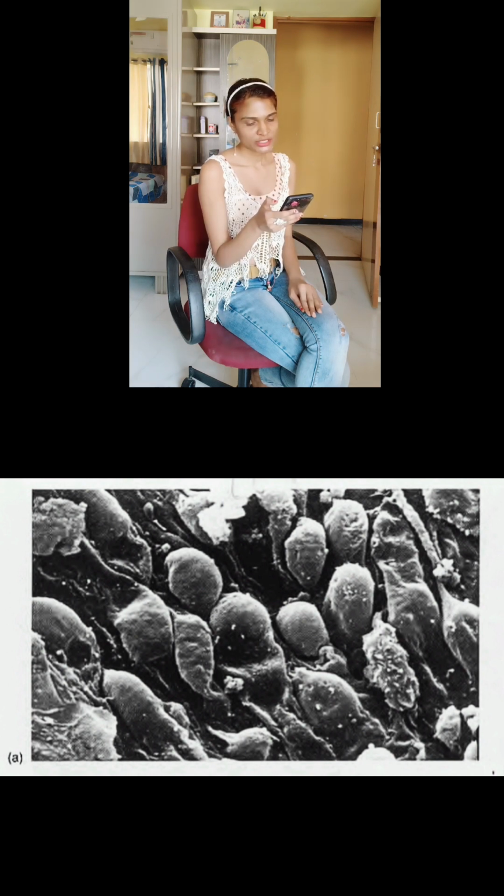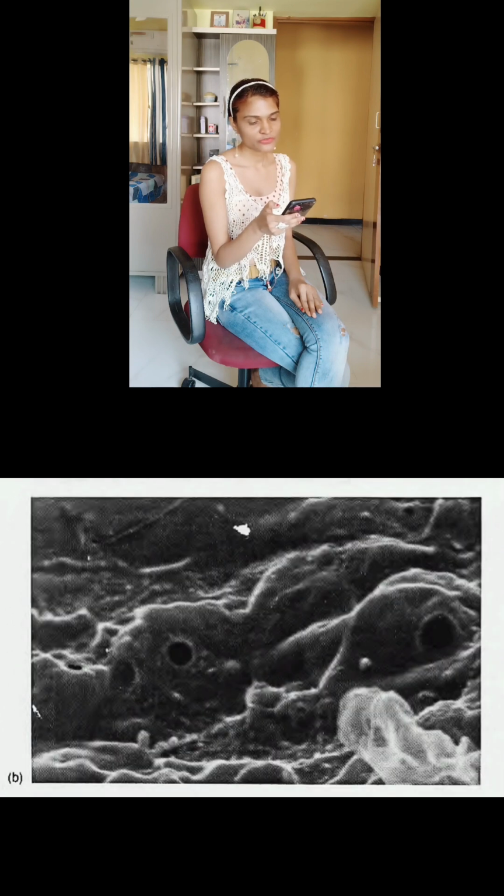Figure 8.19. Scanning electron micrograph of the endothelial lining of Schlemm's canal. A. Original magnification 2000 times. B. Original magnification 10,000 times.